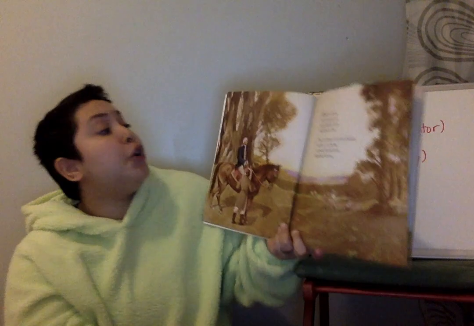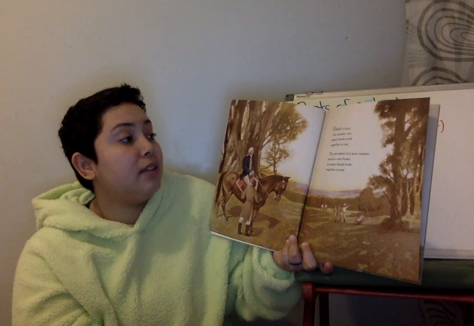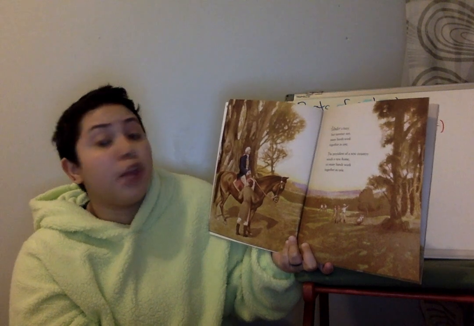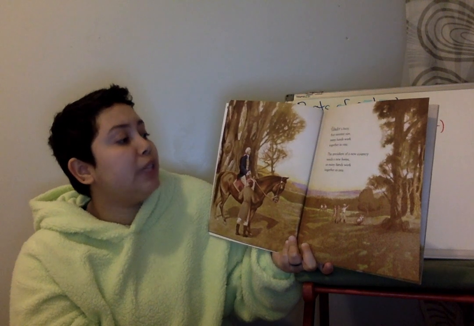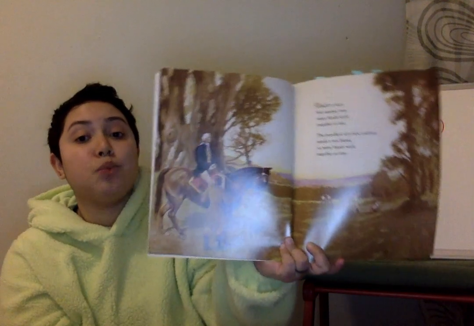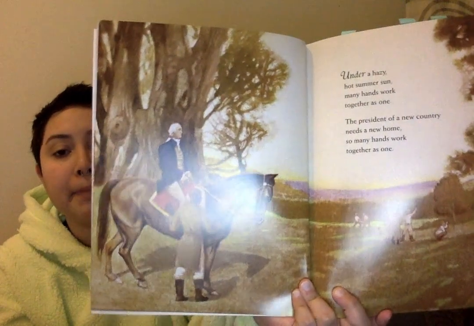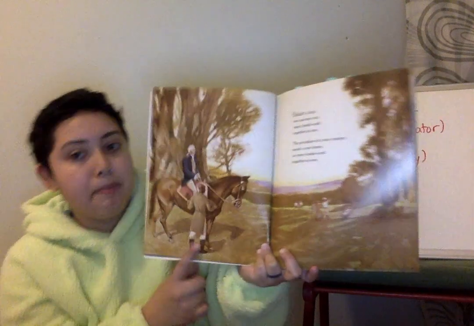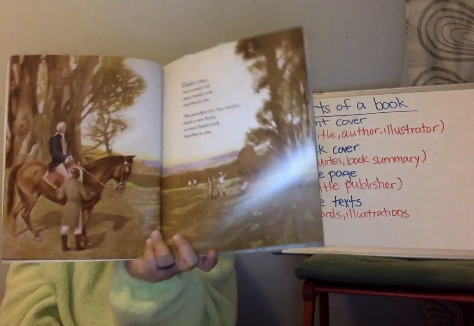Under a hazy hot summer sun, many hands worked together as one. The president of a new country needs a new home, so many hands work together as one. I see an illustration of George Washington on a horse. I see a man right beside him.